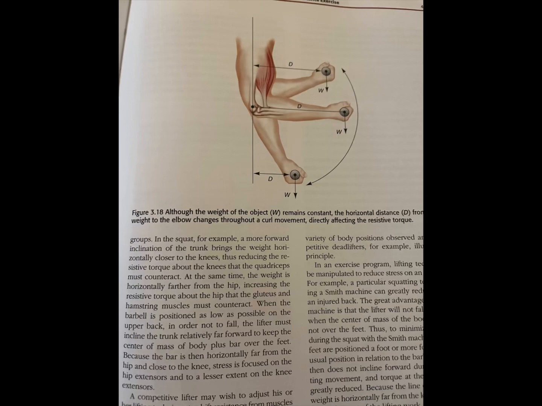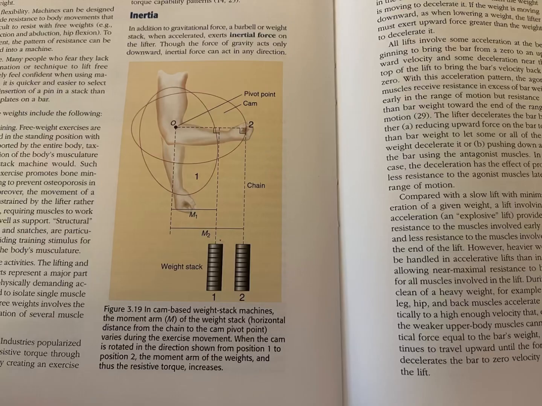Applications to resistance training. The gravitational force on an object always acts downwards, since by definition the moment arm by which the force produces torque is perpendicular to the line of action of the force. The moment arm of a weight is always horizontal. Thus, torque due to an object's weight is the product of the weight and the horizontal distance from the weight to the pivotal point joint.